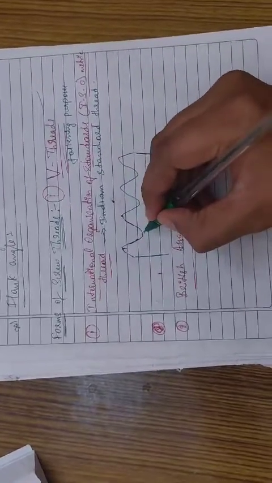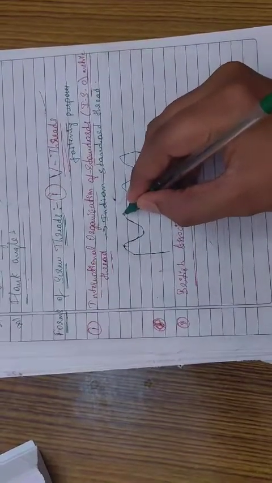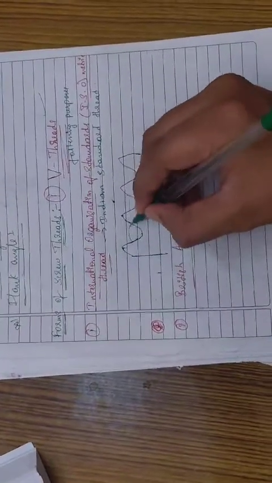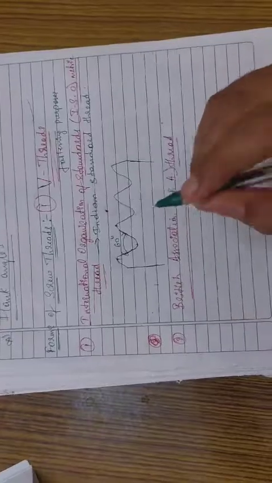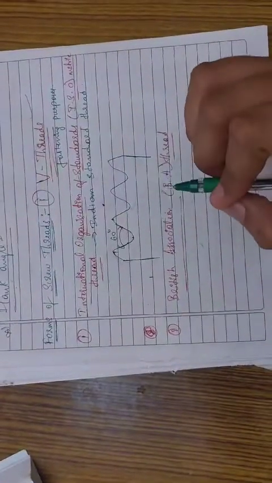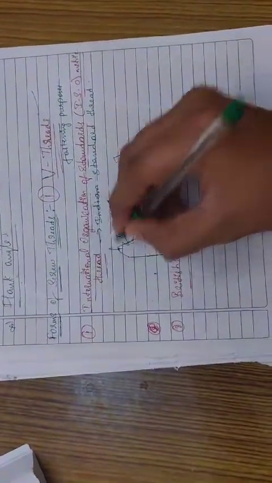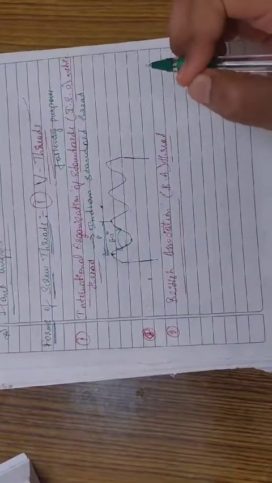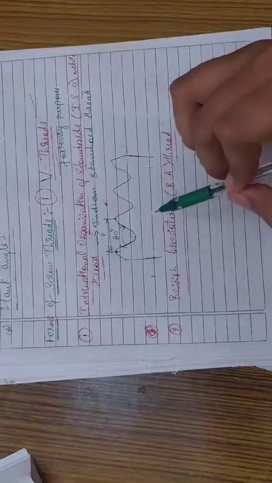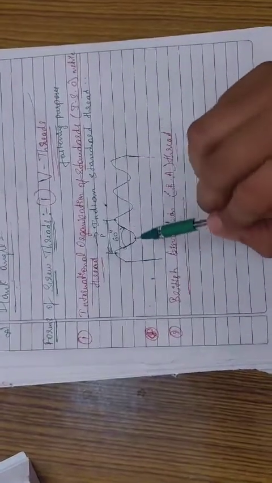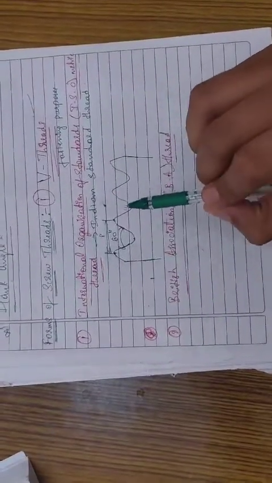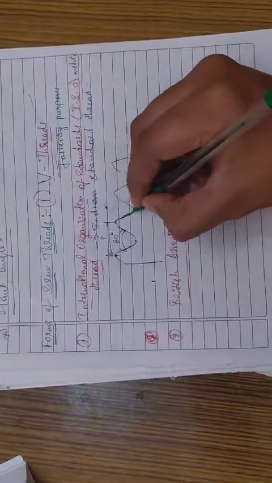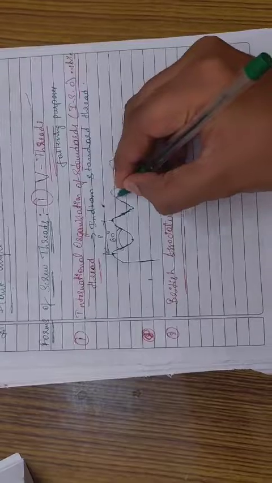This is the crest for the internal thread, and this is the crest for the external thread. It makes an angle of 60 degrees. Here from top to top we measure the pitch, which is represented by a distance P. And from here to here it will make an equilateral triangle.